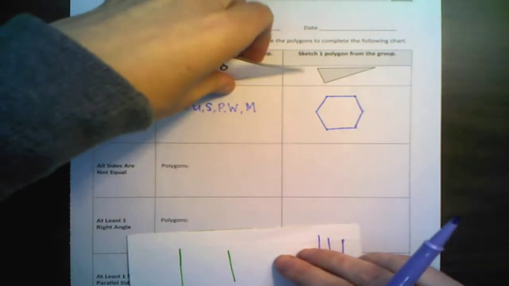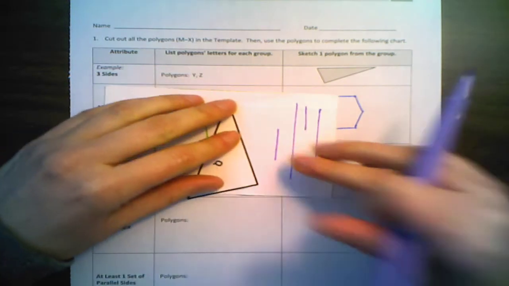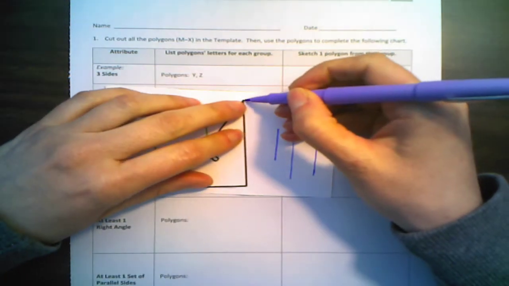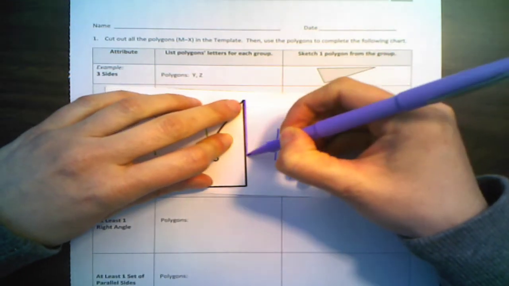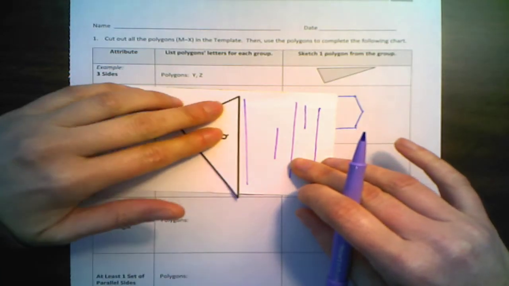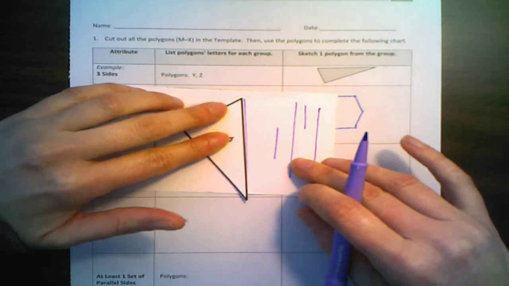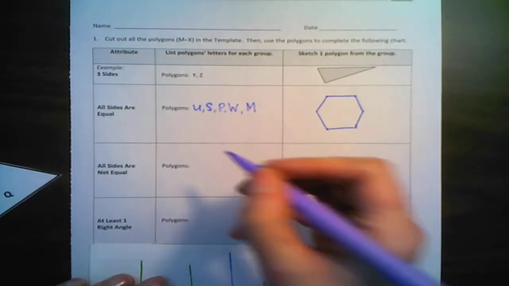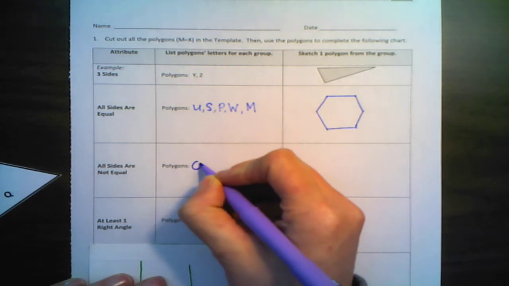This one, however, let's see. These long sides might be the same, but I don't know. Let's trace the long side of Q and compare it to one of the other sides, and see if they're the same. Oh, it isn't. Okay, and we know that the short side obviously is not going to be equal. So Q is the first one with 3 different length sides.